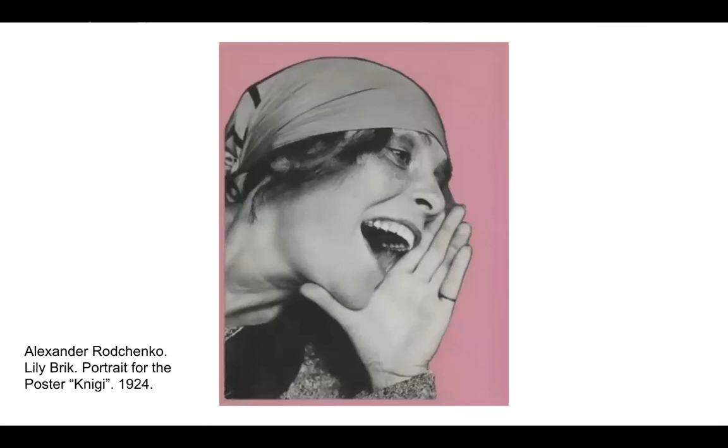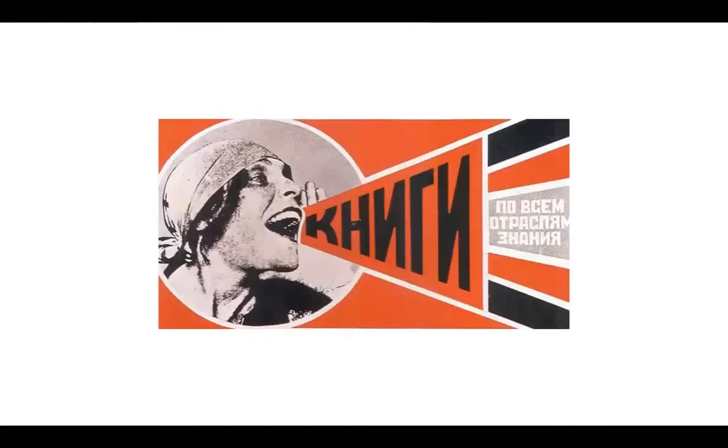This is Rodchenko's wife, Varvara Stepanova. I think the A might be silent. This is a portrait for a poster. Now, we're going to see this come up again. A lot of you are probably going to have seen some variation of this in your life and not even realize where it has come from. Here is the final poster.